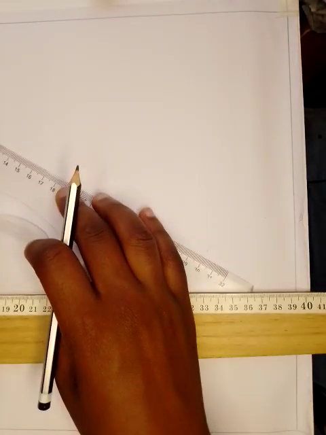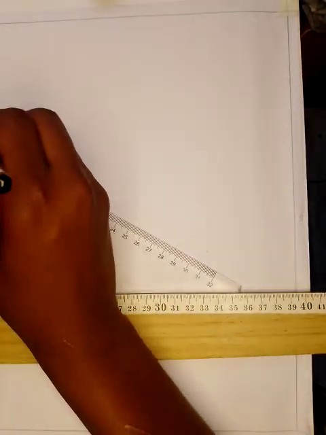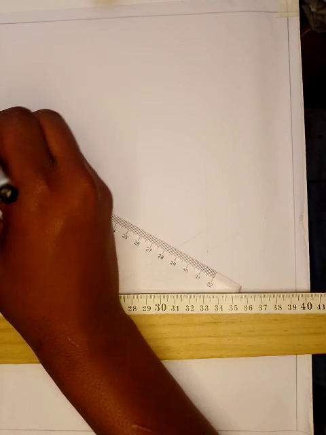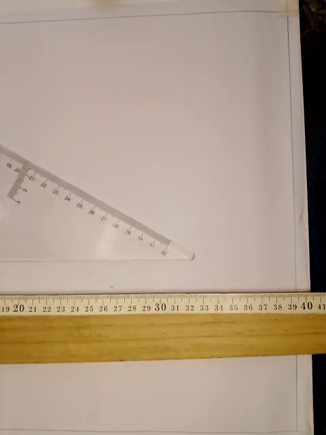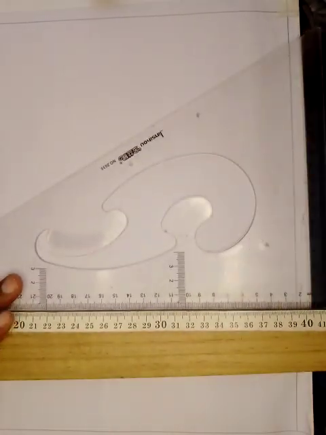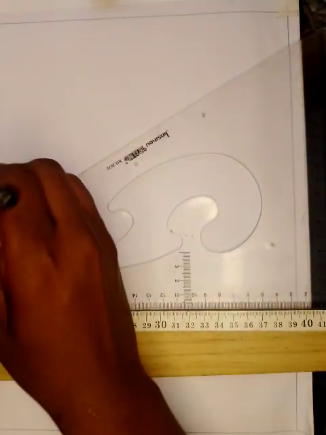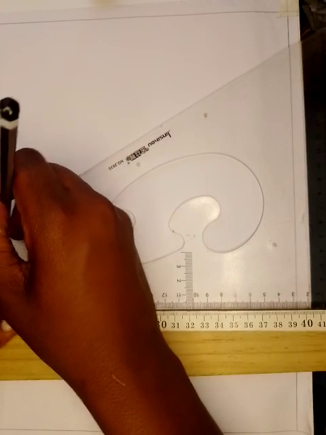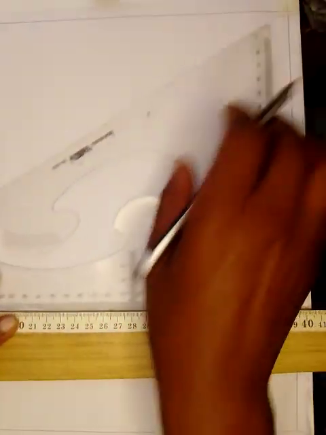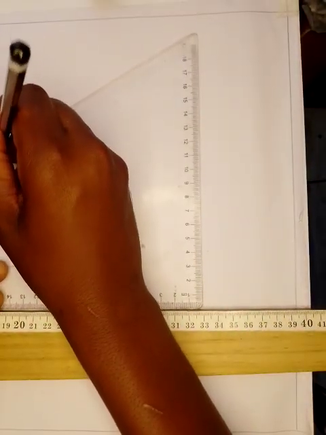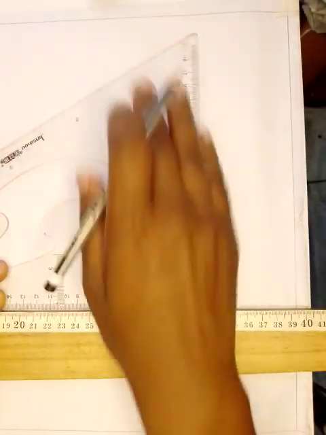Then I will draw from this position here for me to transfer 15. So you have to draw or measure only one side, then you transfer everything. You see, set square, correctly.